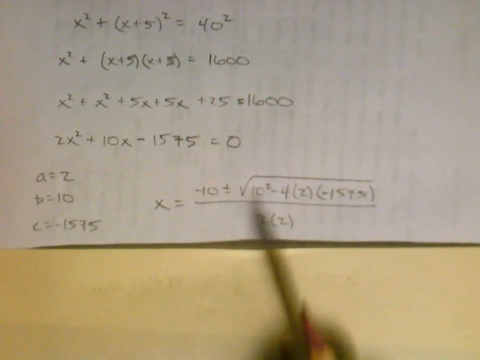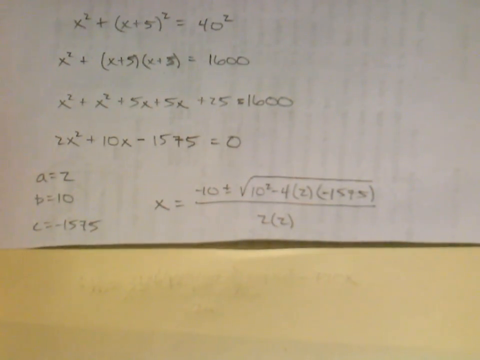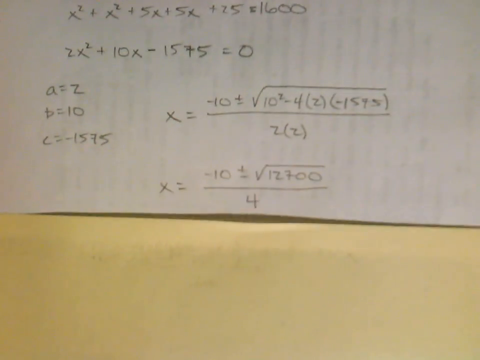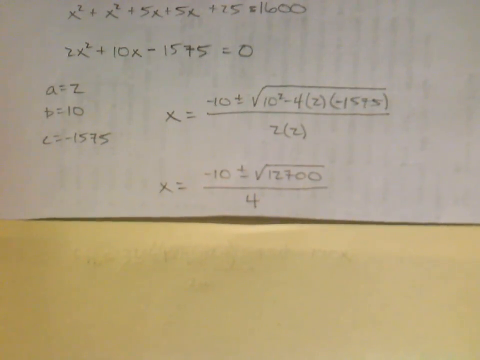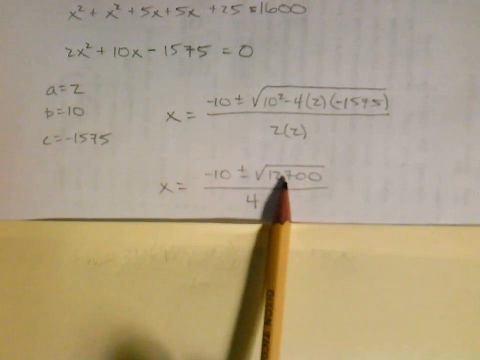So I'm going to trust that you guys can go about this. We'll go through this relatively quickly to finish it off. Underneath the square root, you get 12,700. And in this particular problem, that will not have a nice square root.